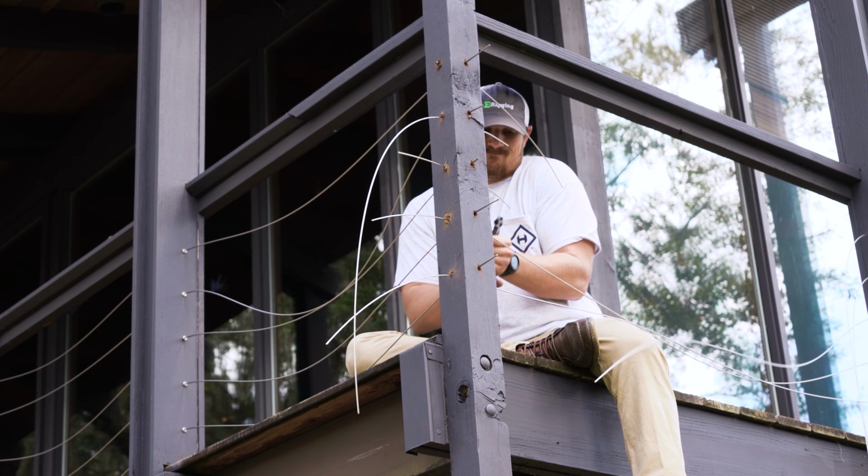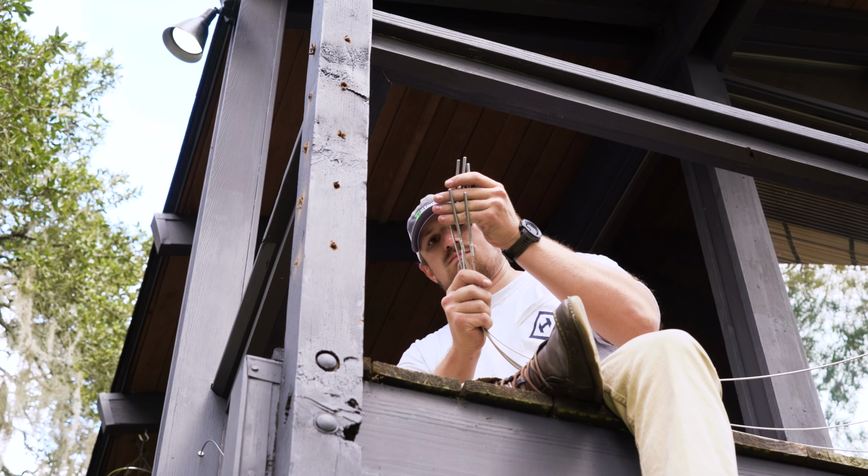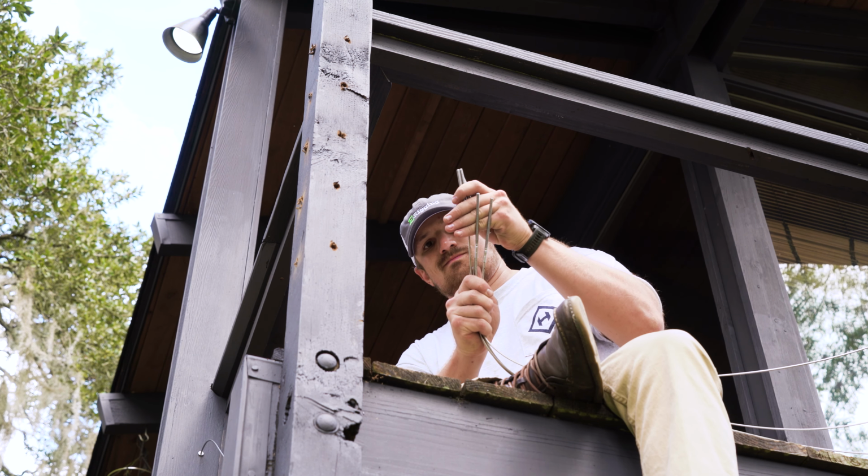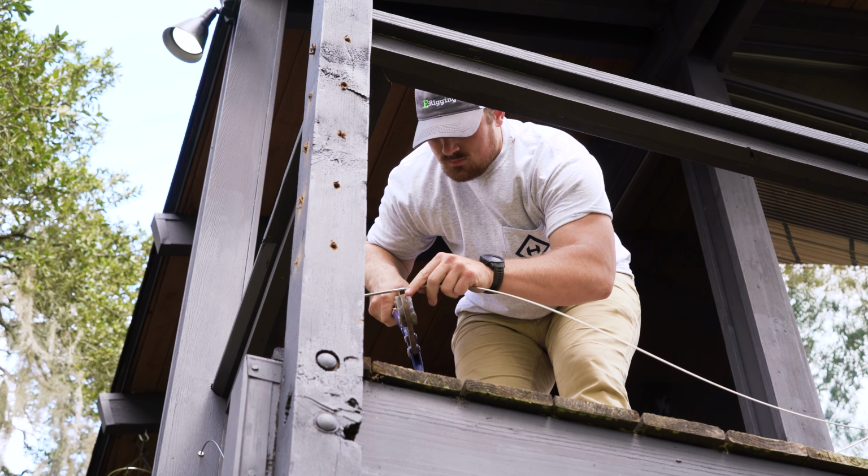So for the tensioning fitting that went on the opposite end of our low profile stop, we used a through post component, which is our swage stud assembly.